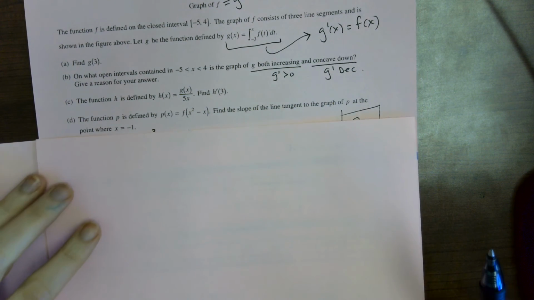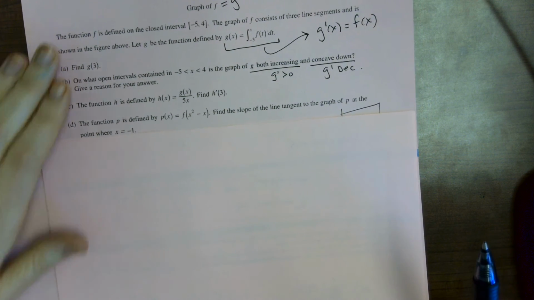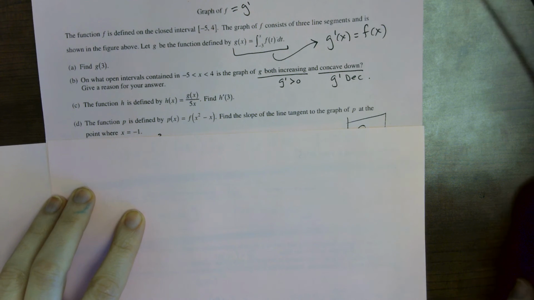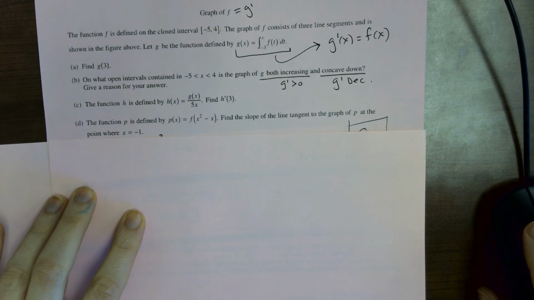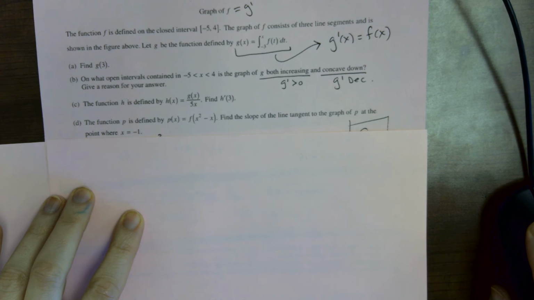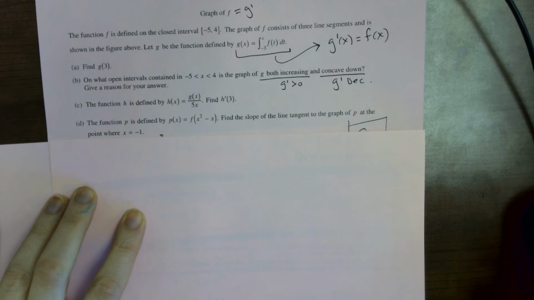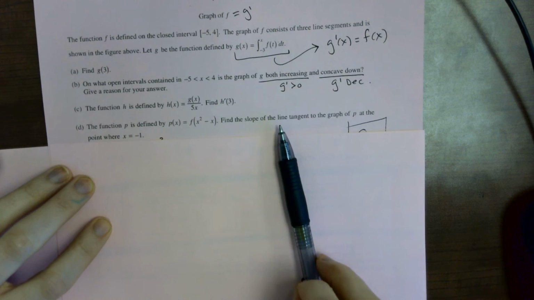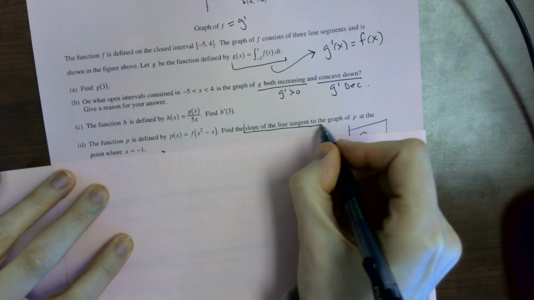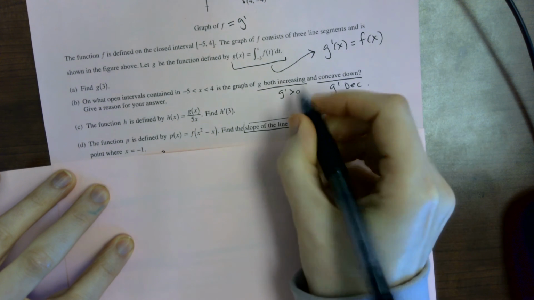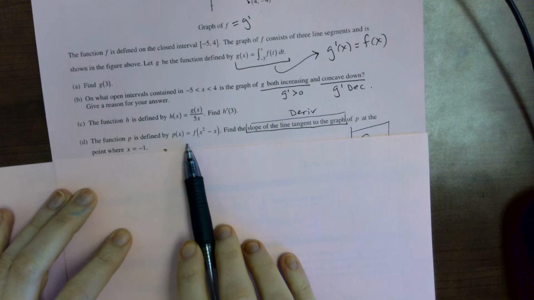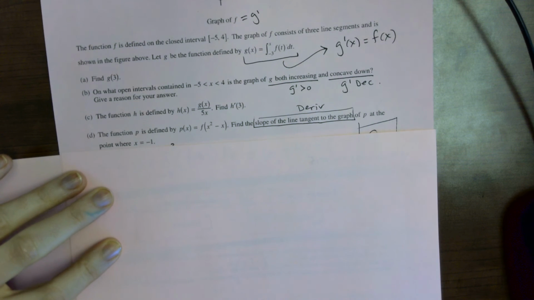The function p is defined by this right here. Find the slope of the line tangent to the graph of p at the point where x is equal to -1. Trying to get a good focus. That's hard. So guys, the slope of the tangent line to the graph, that is the derivative. So we need to find the derivative of this and plug -1 in.